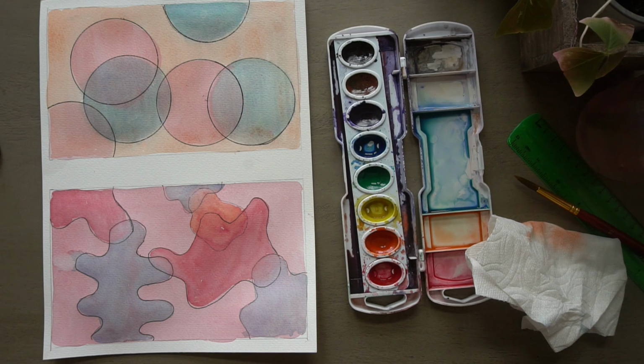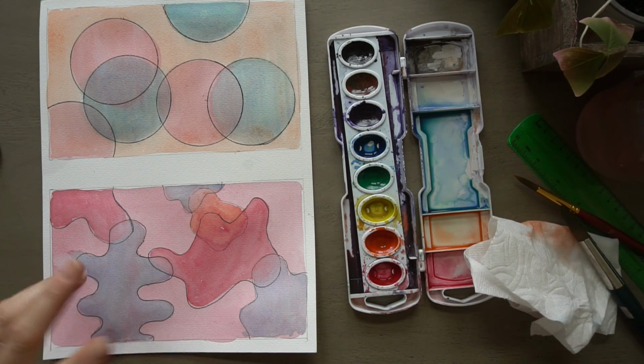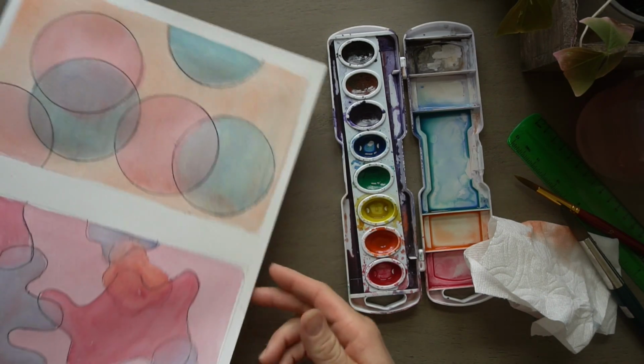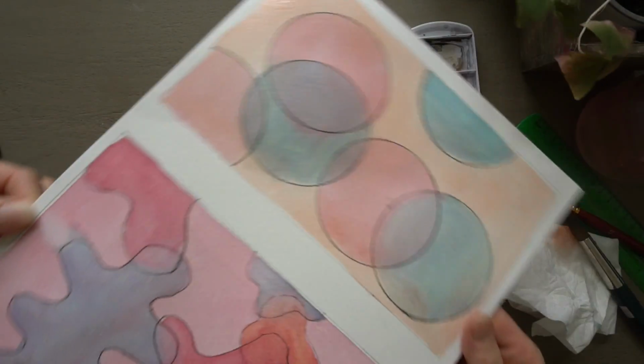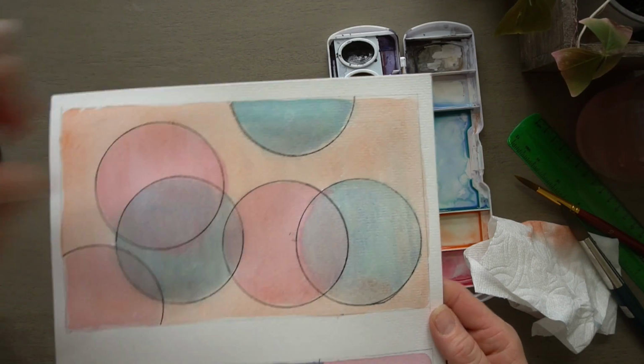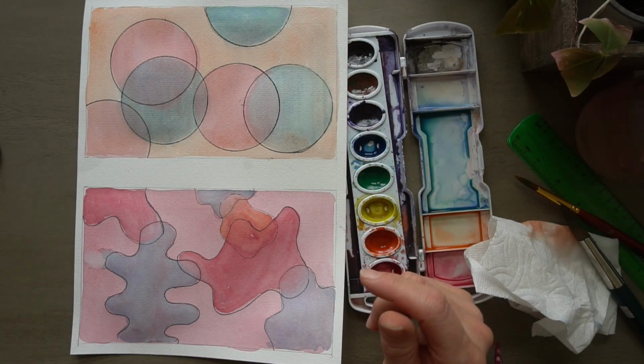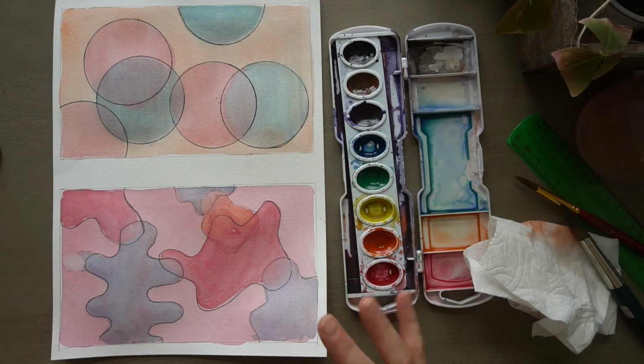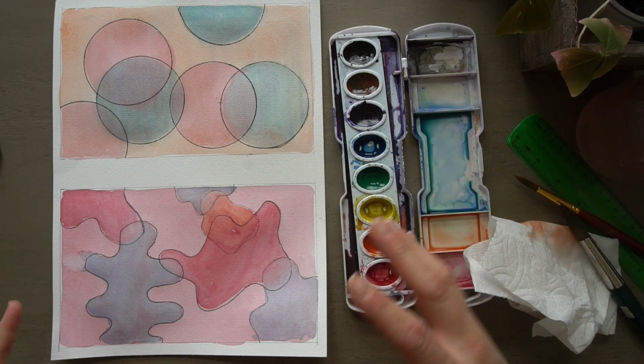That took a little bit longer than I thought it would, but hopefully you have a good example and it can just remind you the difference between geometric and organic, and hopefully you didn't make mistakes like I did right there, or you didn't touch it like I did right there. But anyway, this is just a nice fun practice, and it's very forgiving.